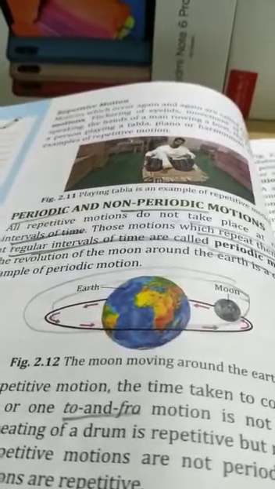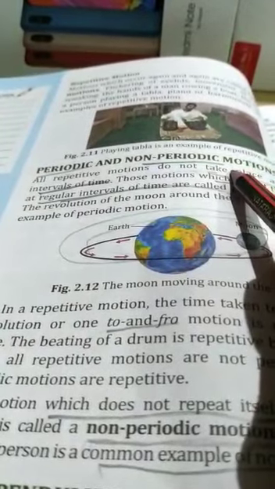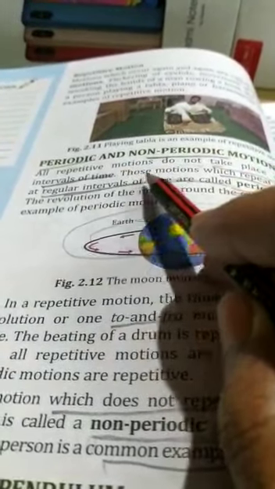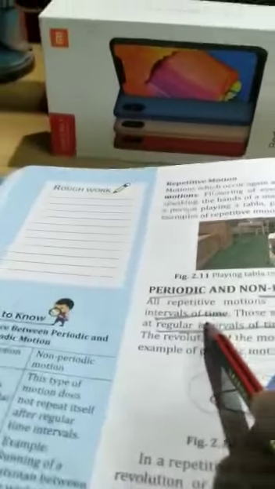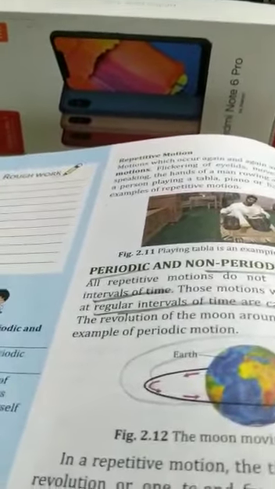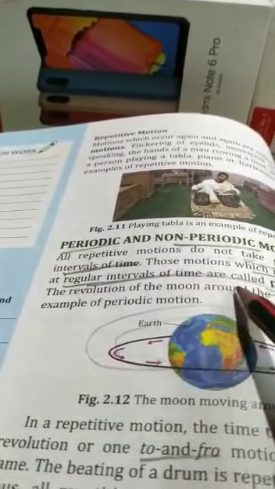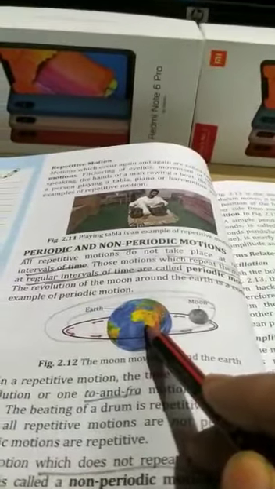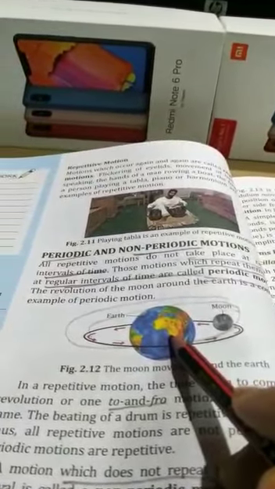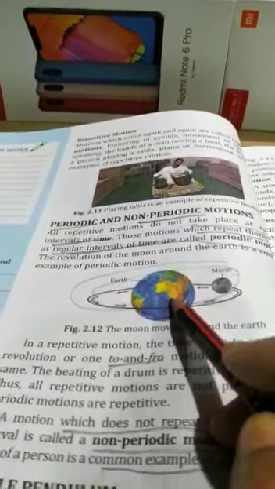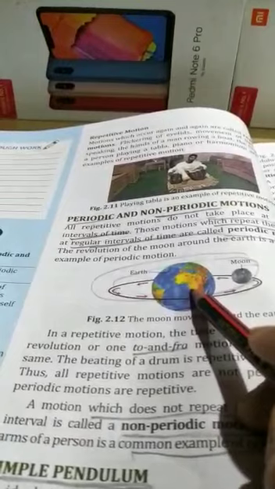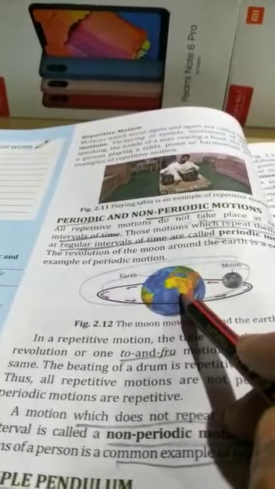As we have studied yesterday about repetitive motion, this repetitive motion is of two types, that is periodic and non-periodic motion. Periodic motion are those which take place at a fixed interval of time. This motion always takes place at a regular interval of time, like the rotation of Earth on its own axis. It happens every day and its occurrence takes place at a regular fixed interval of time.